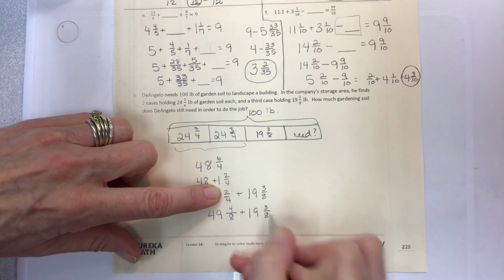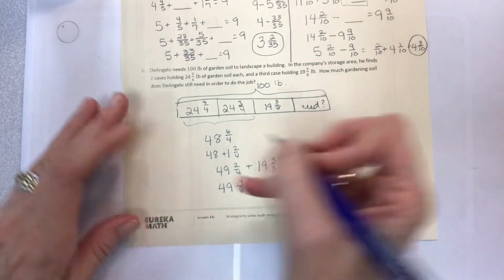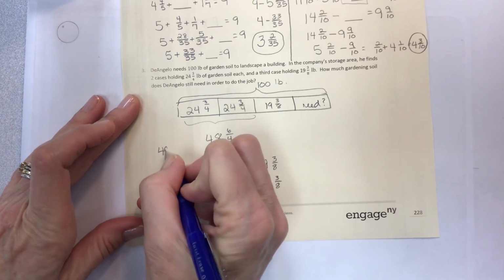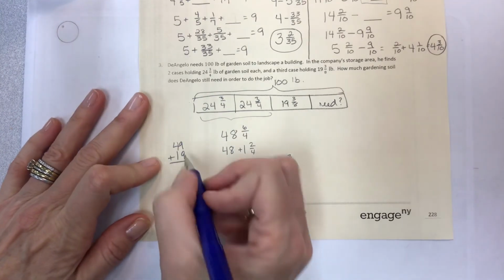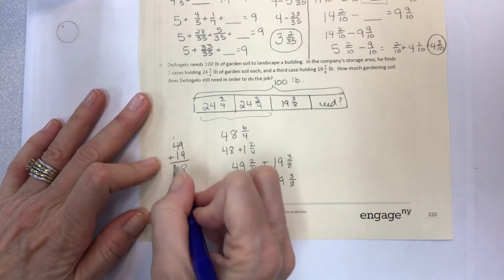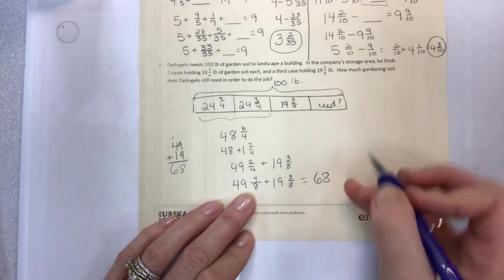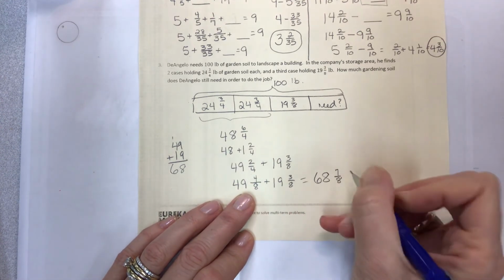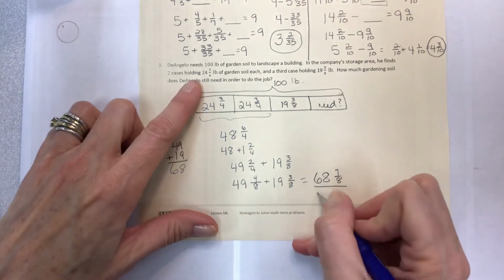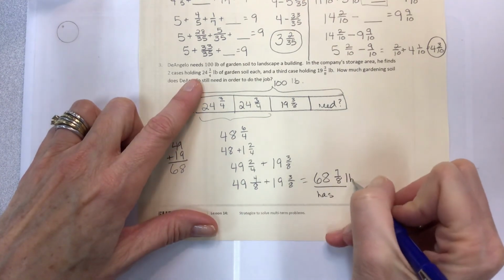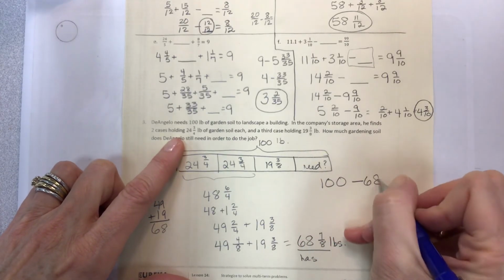Now I can combine all my terms to see what I have. So 49 and 19, if you need to add on the side because you're carrying and regrouping, do that. Get your 68 and 7/8. That's what he has. But the total is 100.